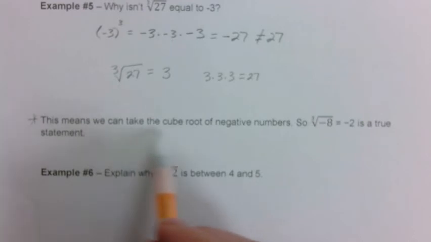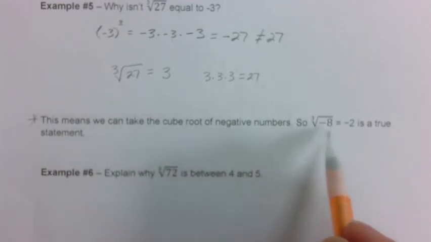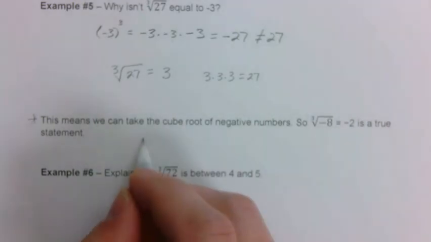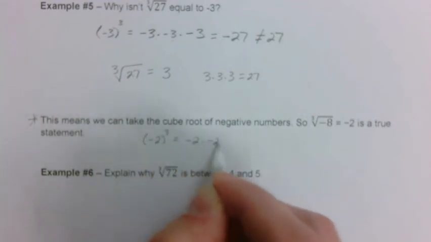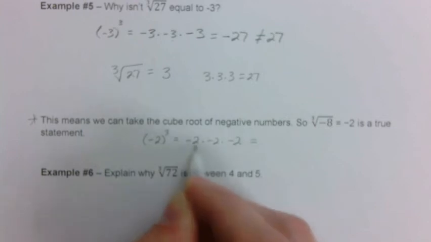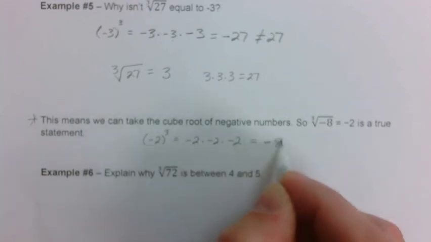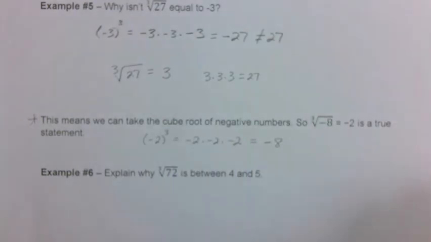This means that we can take the cube root of negative numbers. So the cube root of negative 8 equals negative 2 is a true statement. Because again, if we take negative 2 and we cube it, that means negative 2 times negative 2 times negative 2. Negative 2 times negative 2 is 4, and 4 times negative 2 is negative 8. So it is possible to do a cube root of a negative number, but you can't take the square root of a negative number.